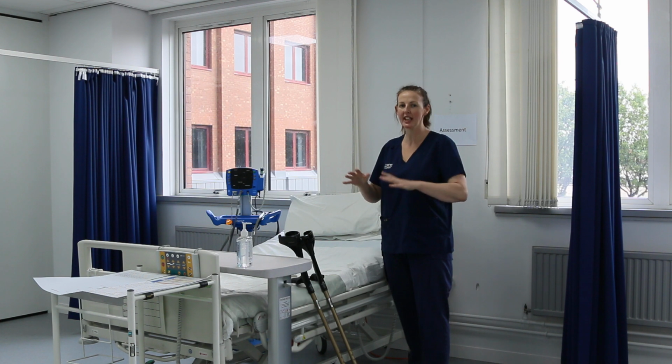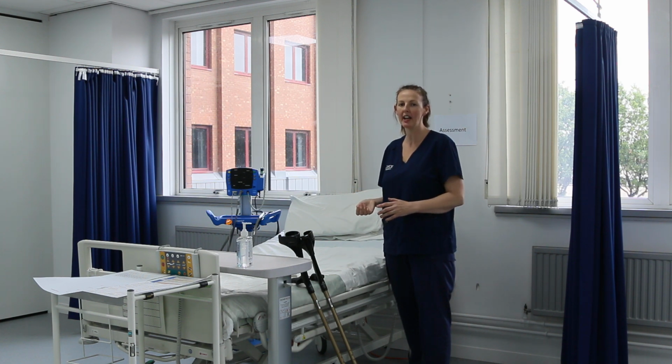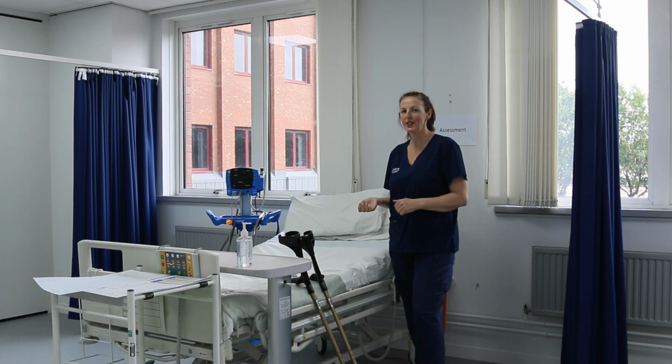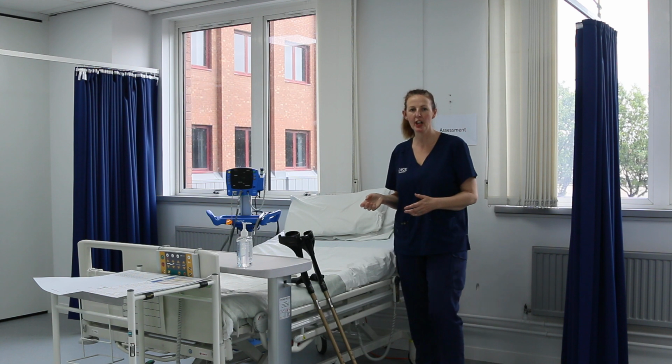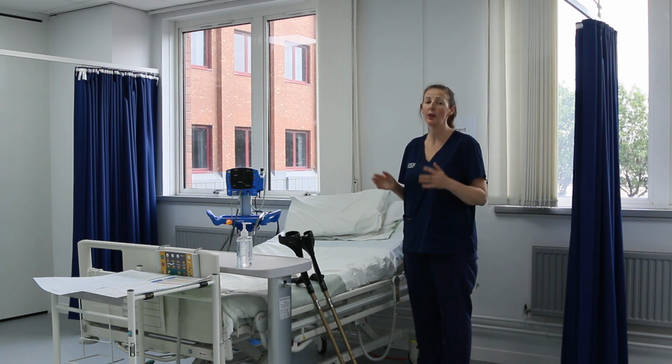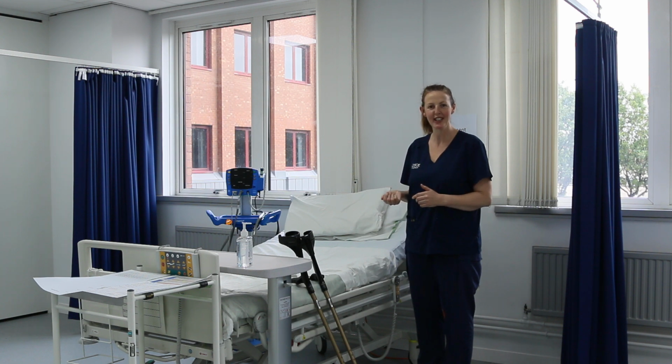So this is the only station in the whole NMC OSCE where you have a live actor as your OSCE patient. So this will help you because you're going to build a rapport with the patient. You're going to pool and gather data from the patient about their concerns or any problems they have with the activities of living. And you're also going to show the 6 C's to the examiner.